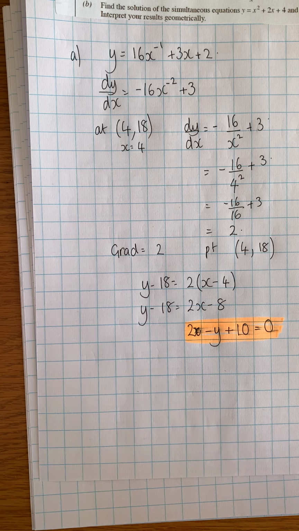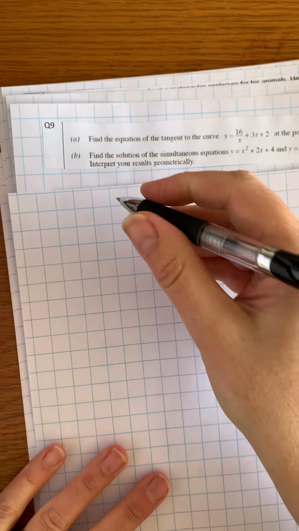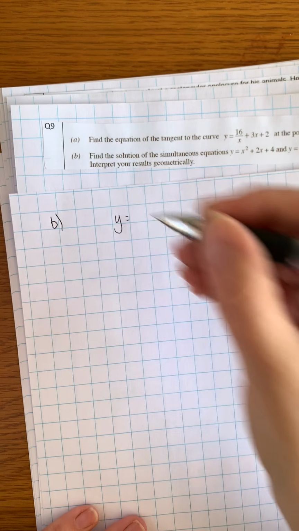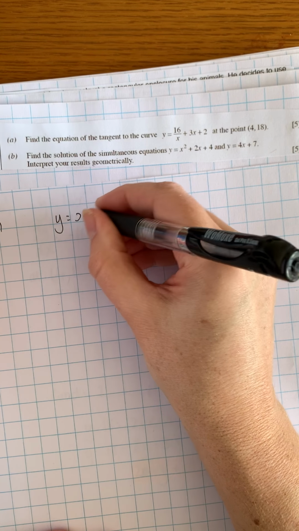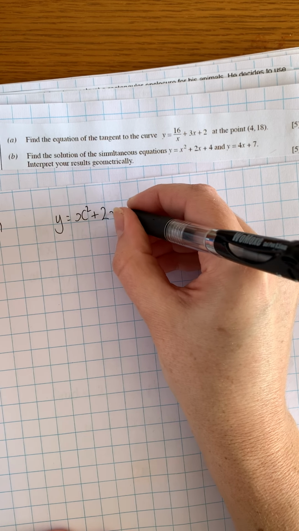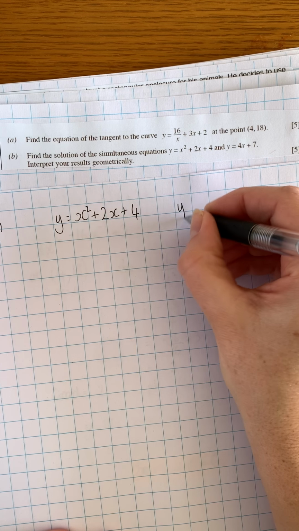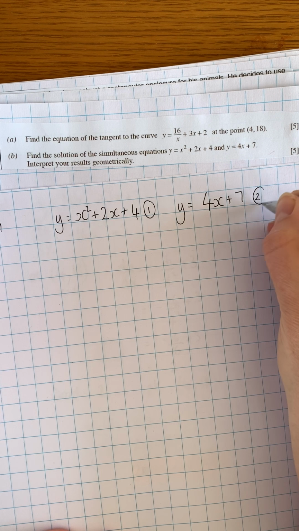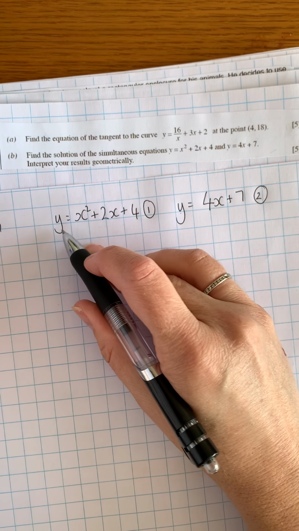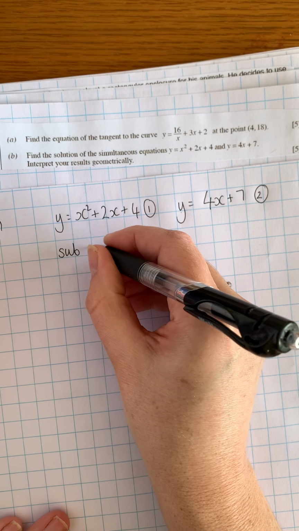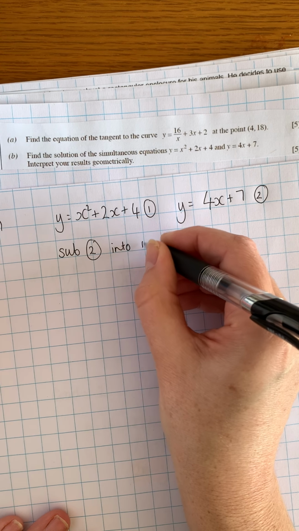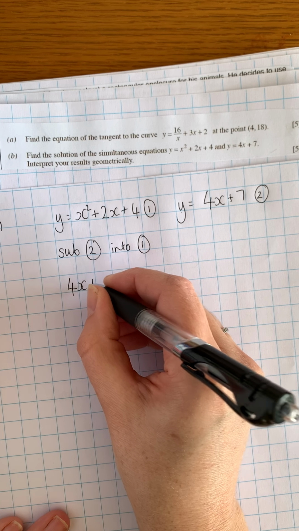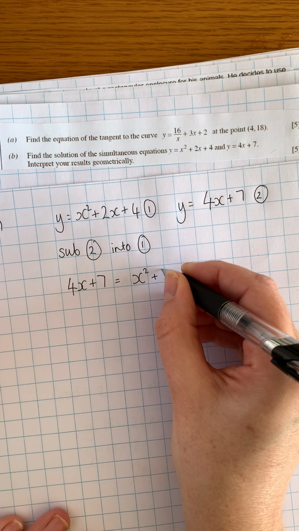Part B, find the solutions of the simultaneous equations. So basically, I need to solve those two simultaneously. So I've got y equals x squared plus 2x plus 4, and y equals 4x plus 7. All I'm going to do is substitute what I've got for y there into this one. So sub 2 into 1. So 4x plus 7 equals x squared plus 2x plus 4.